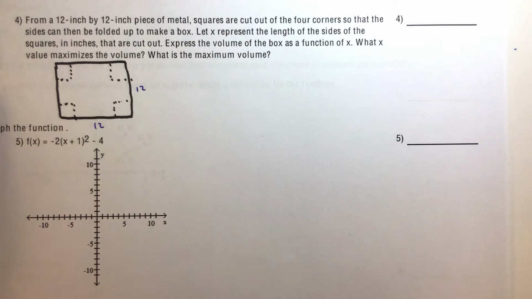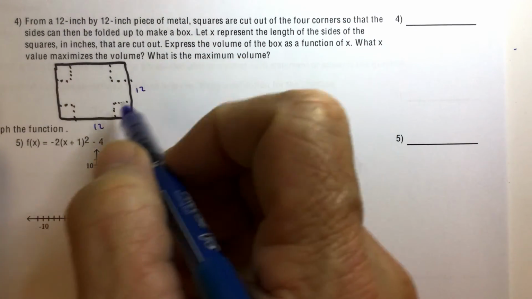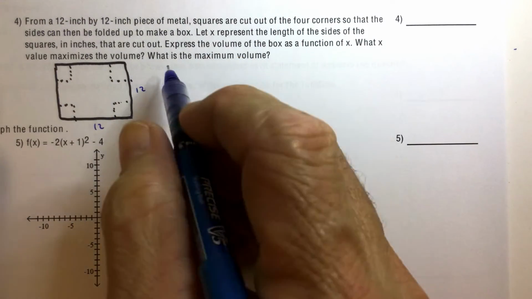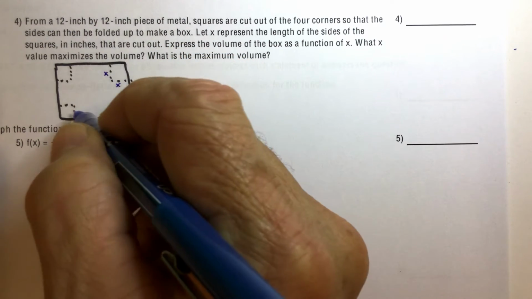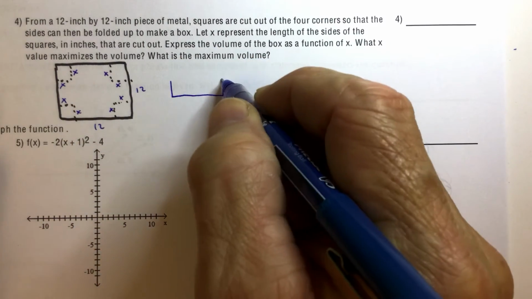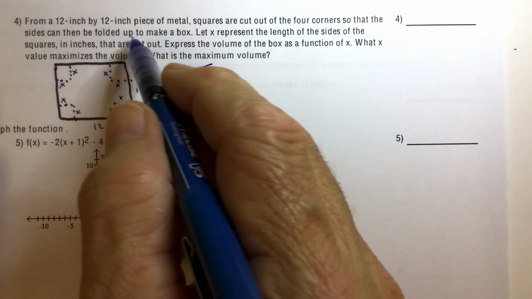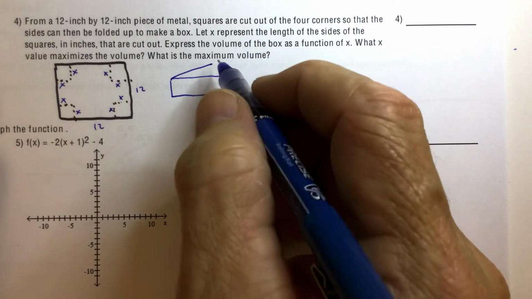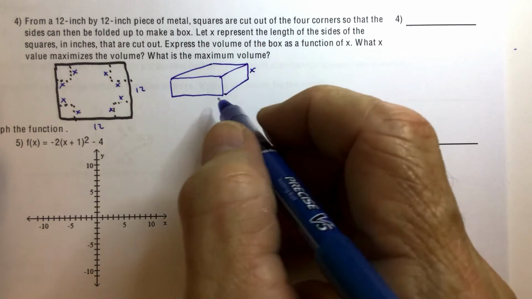So for problem number 4, we are given a 12 by 12 inch piece of metal, and squares are cut out of the four corners. We've done these kinds of problems a few times, and we know that x would represent the height of the box. The sides fold up to make a box, so it's an open top box with a height of x.